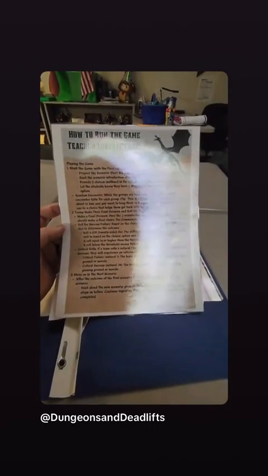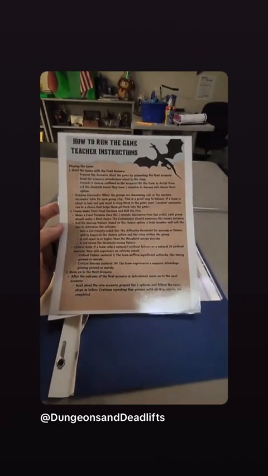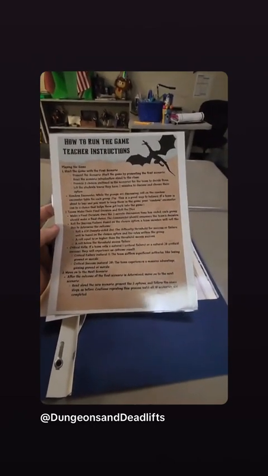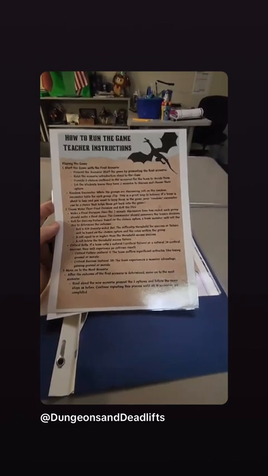Here's how the game works. Here's how a round works. Here's how it goes. Here's how a skill challenge works. And all of the rules are a very simplified version of Dungeons & Dragons. It only uses a 20-sided dice.